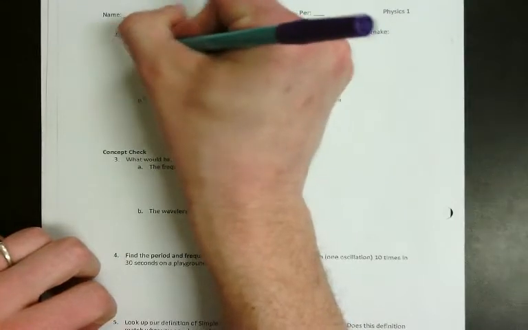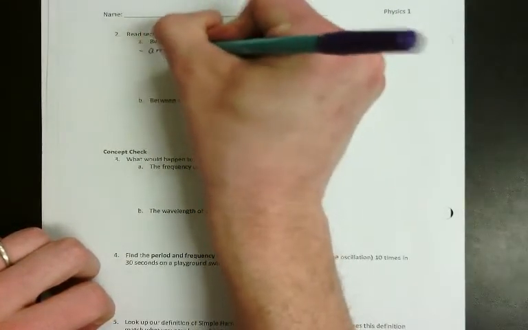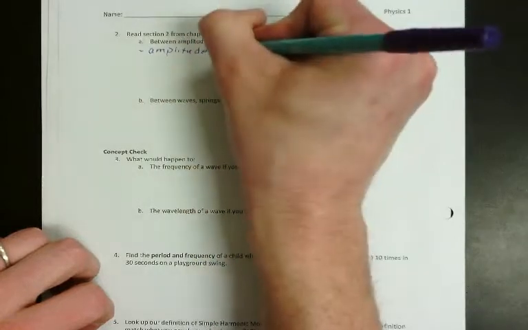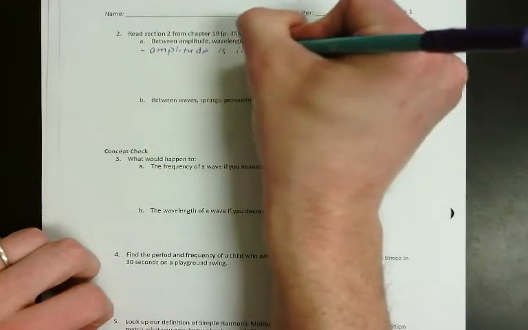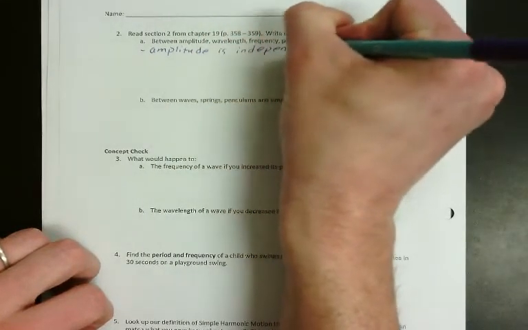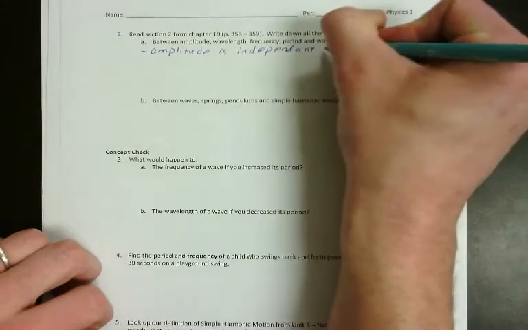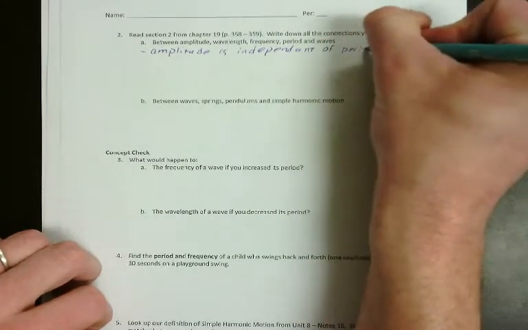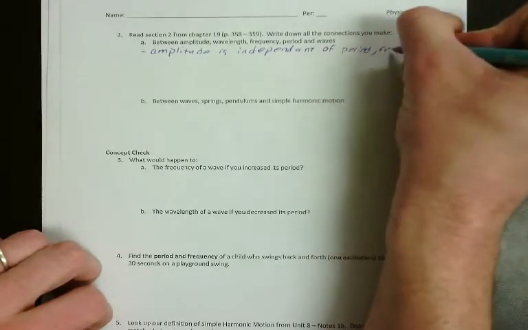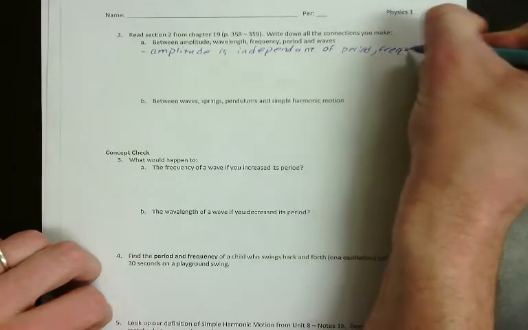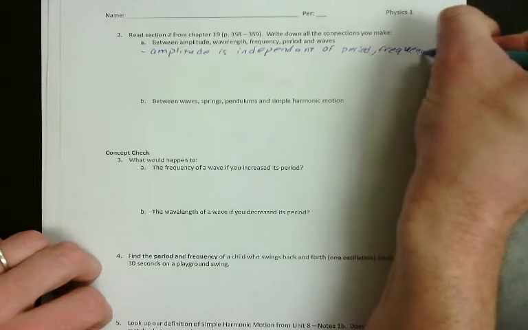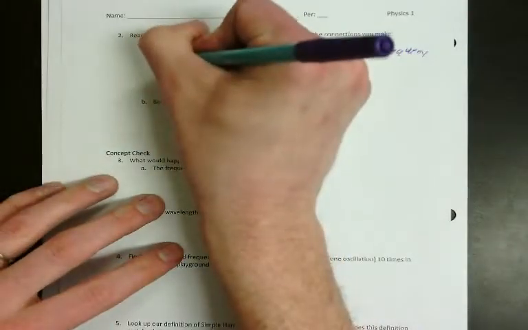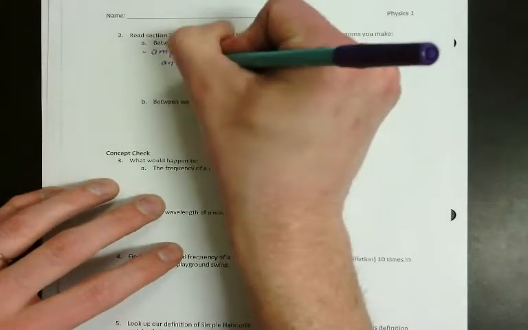Amplitude is independent of period, frequency, and wavelength.